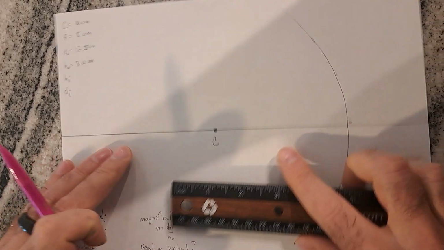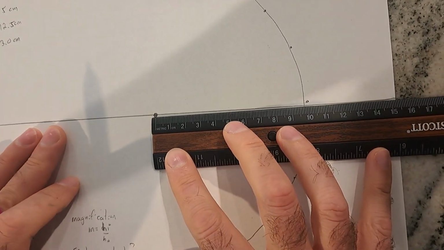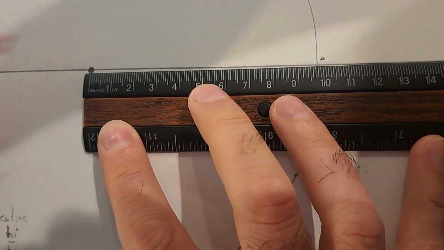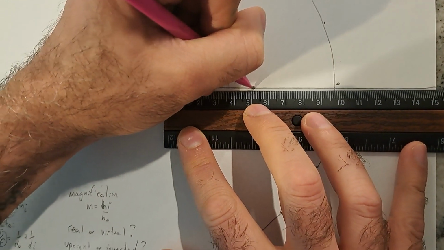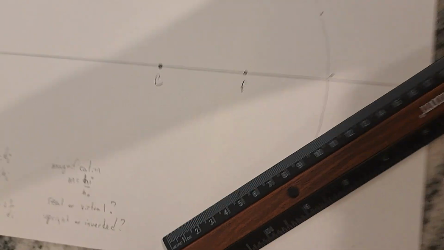So what I'm going to do is, since the focus is 5 centimeters, I'm going to put my ruler down. Notice that's at 10 centimeters, and I'm going to put a dot at 5, and I'm going to label that F. Easy as that.